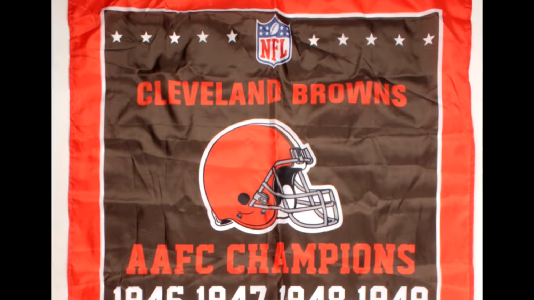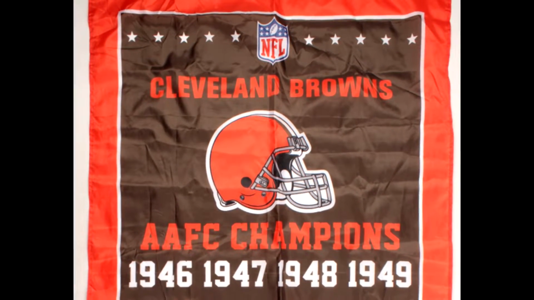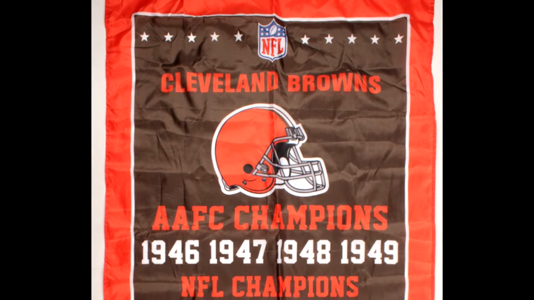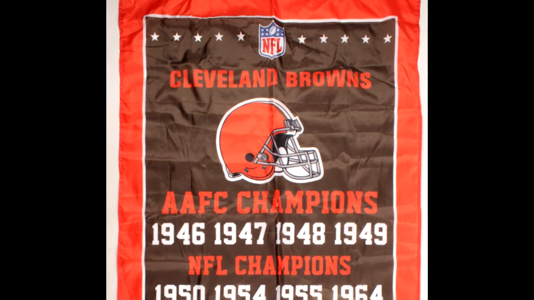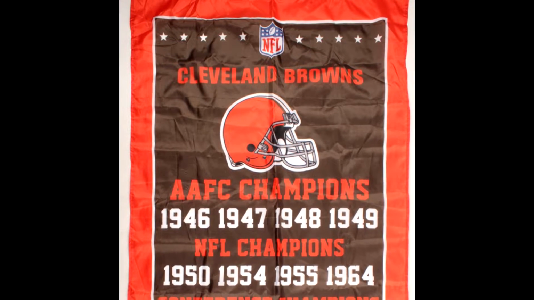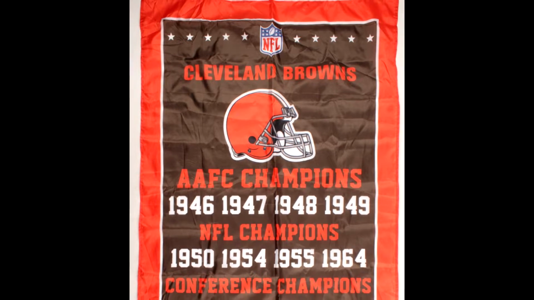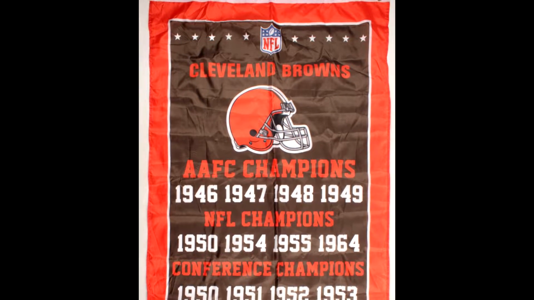Next up, we have the Cleveland Browns. They play in the AFC Central here. They were founded in 1944. The Browns joined the AAFC in 1946. Remember, that's one of the old ones. The Browns won all 4 AAFC championships before those 2 leagues merged in the 1949 season. After the 1949 season, AAFC and NFL merged.